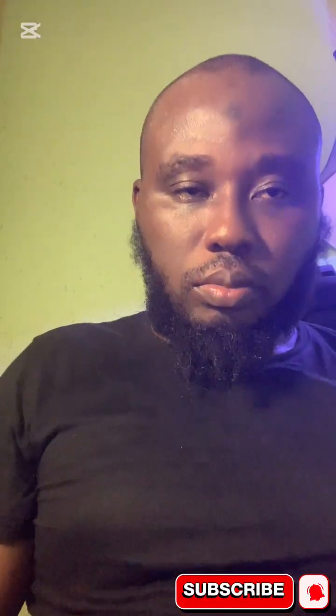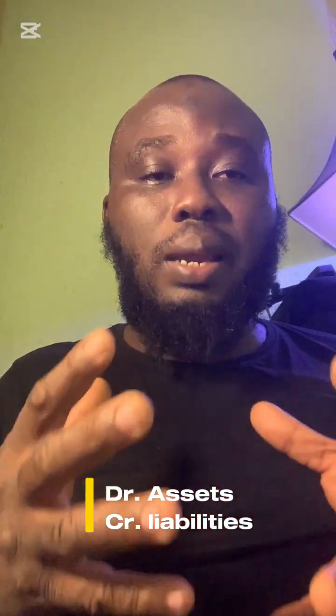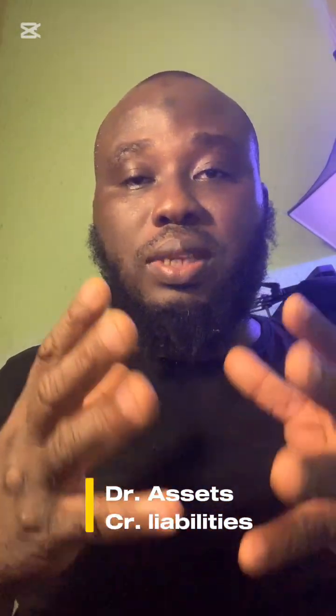Now, there are times where we may also acquire items of PPE for safety and environmental reasons. We've said that PPE are items that we acquire to aid us in production of goods and services, from which we hope to derive economic benefit. But there are some items that serve the purpose of safety, as well as protection of the environment.